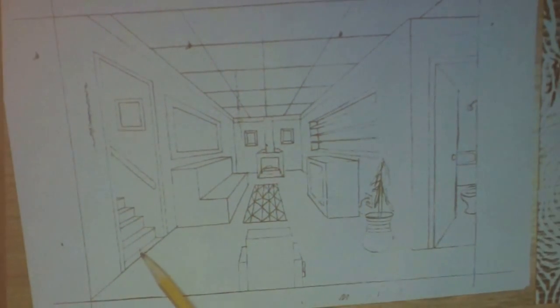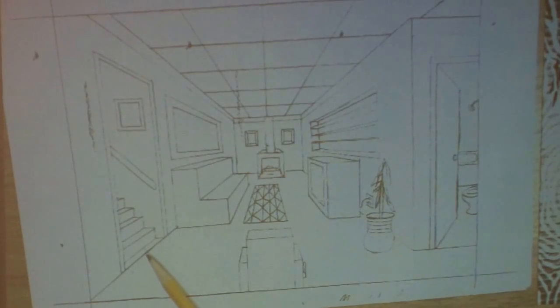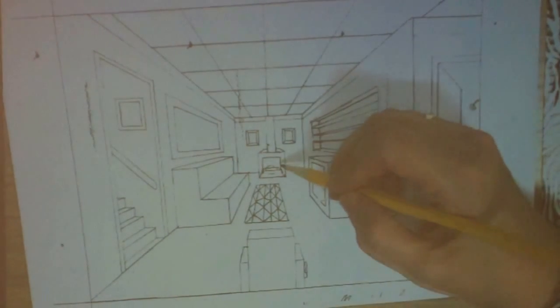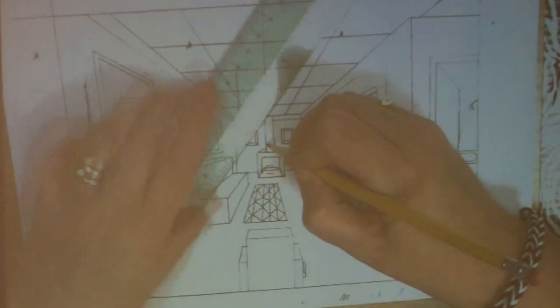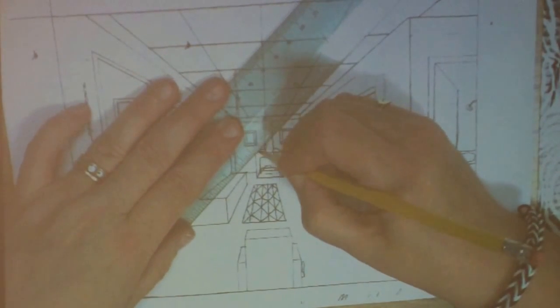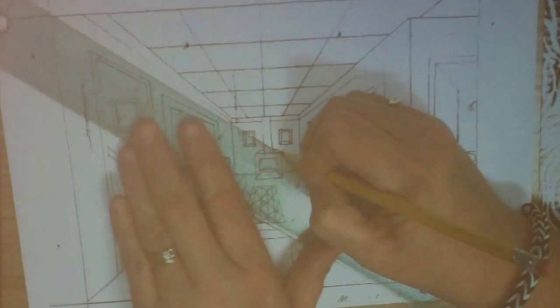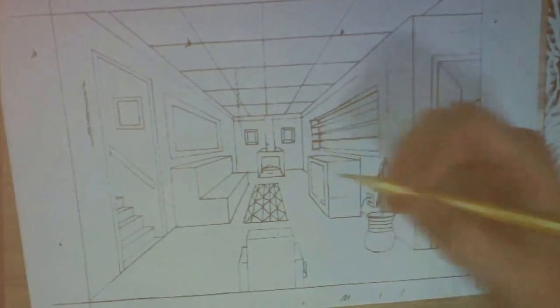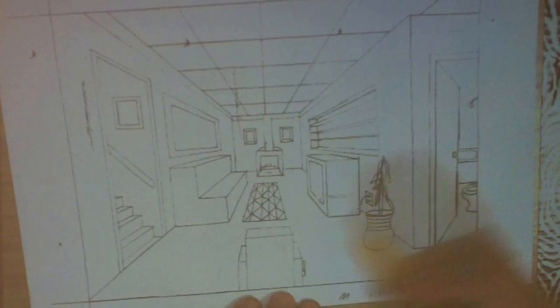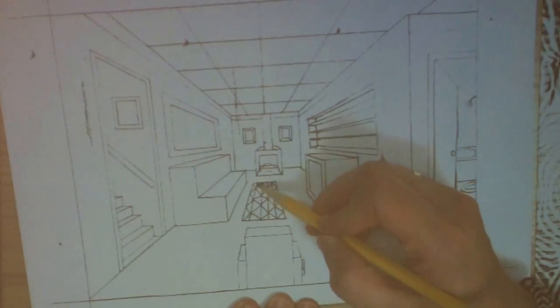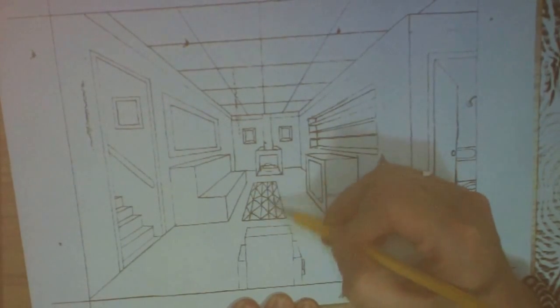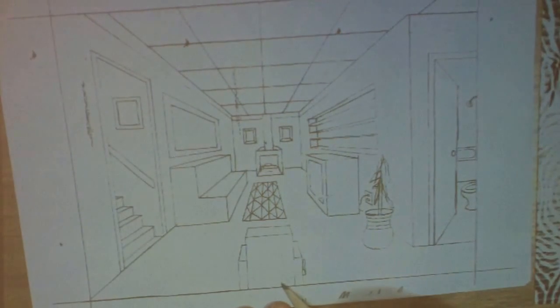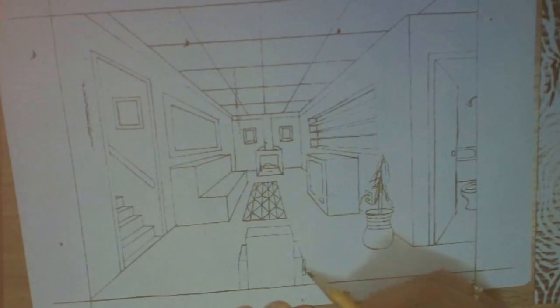The steps are on the other side, but they're done the same way. The fireplace back here, here's the vanishing point. The corners of the fireplace are actually going to the vanishing point. The inside lines of the fireplace are actually going to the vanishing point. The design on the rug, these are all vanishing point lines. This is a recliner, but it's the back of the recliner. So here's the back, there's one arm, there's the other arm, and there's the little lever to recline.